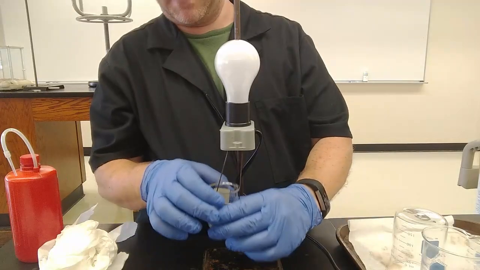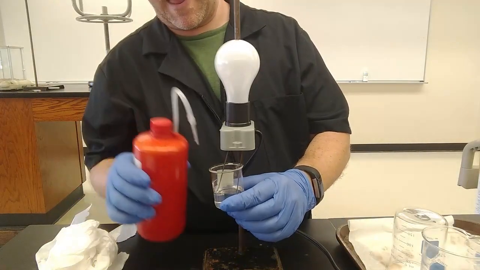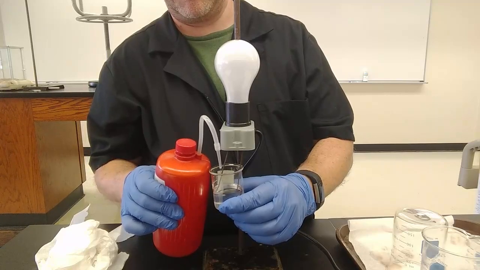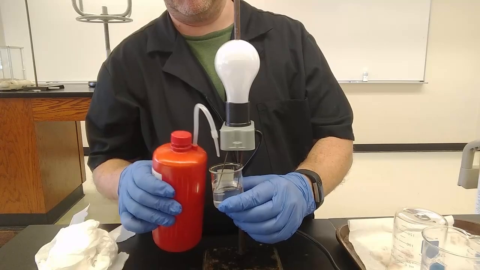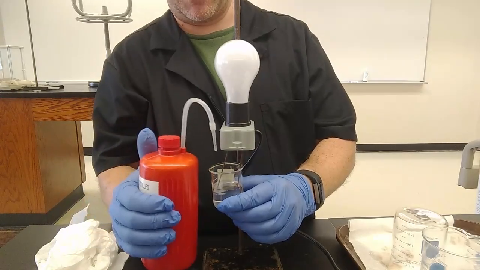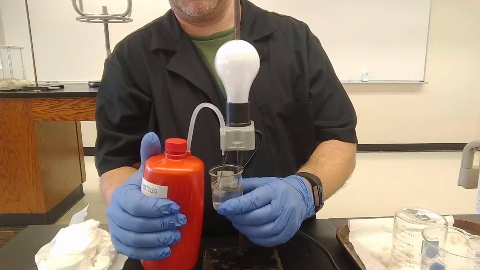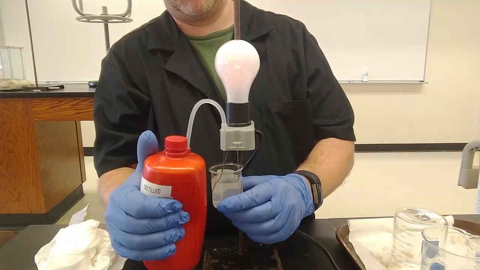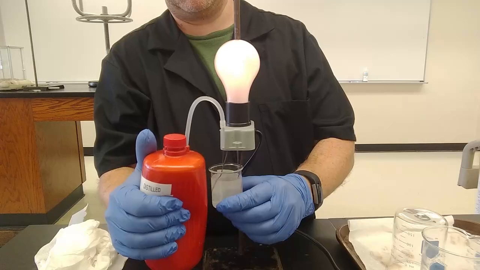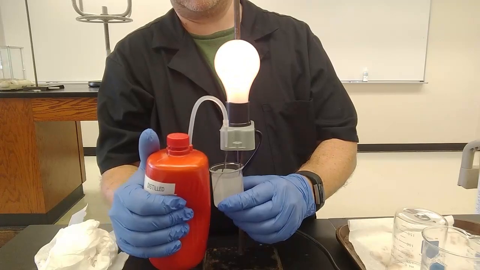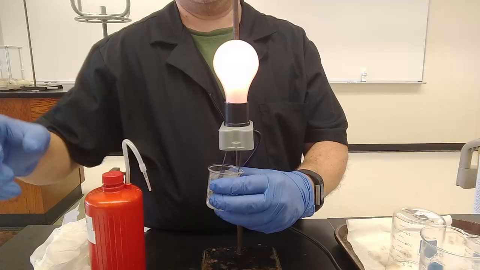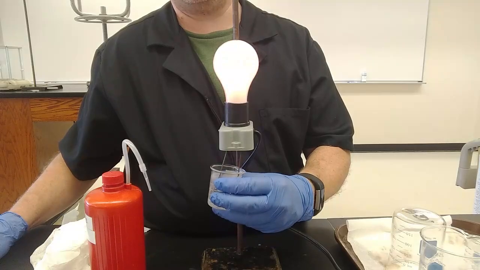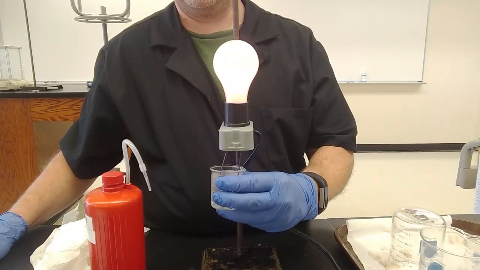Let's see what happens if I add water to this. Nothing. Ethanol and water mixed together, nothing happened. Acetic acid and water. What? It's a little hard to tell in the video because of the white balance. The light is definitely getting brighter the more water I add, which is interesting.